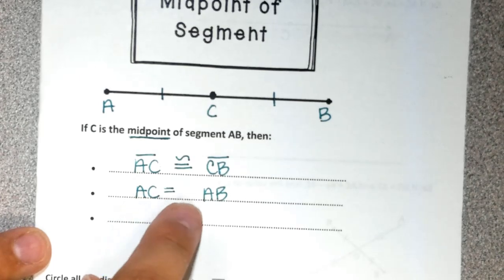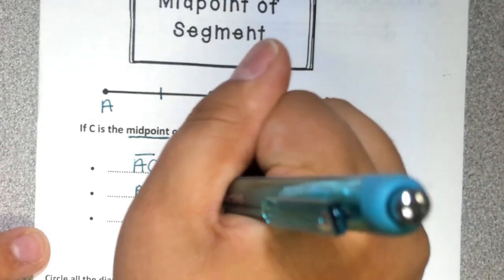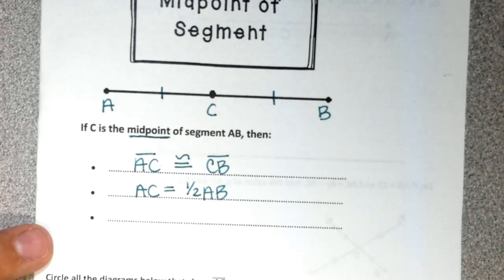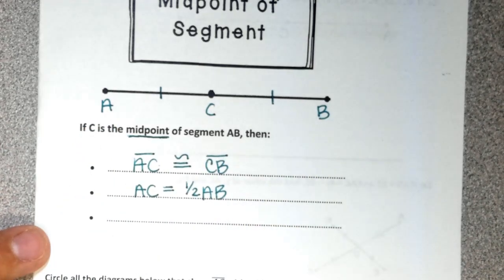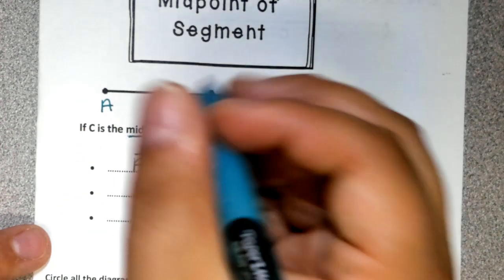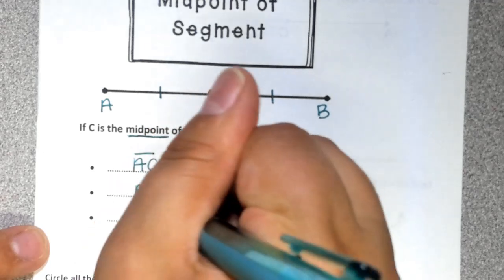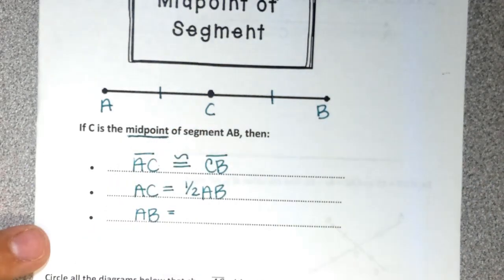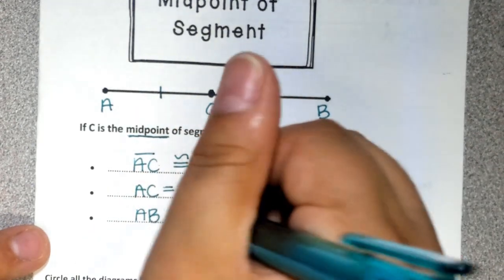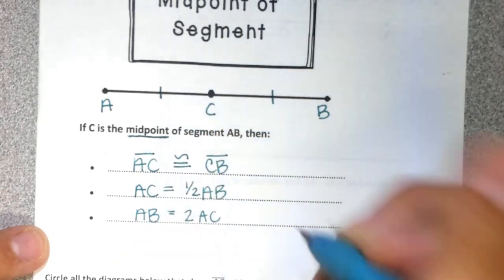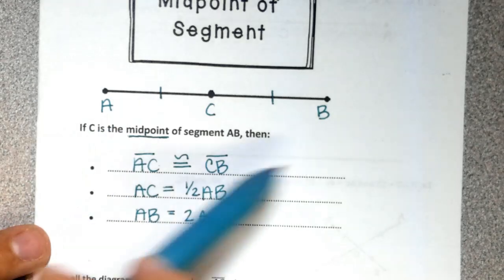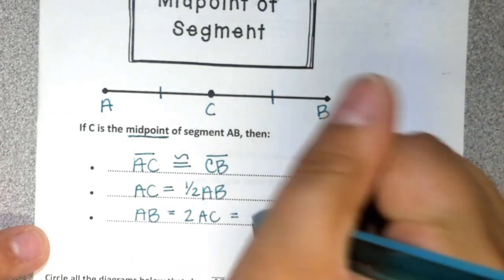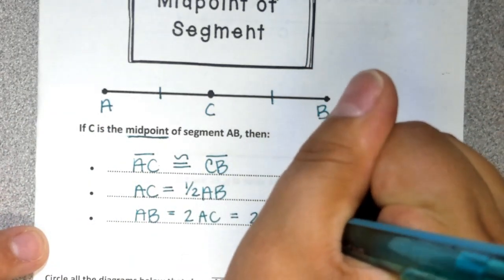So AC equals what to AB? It's half. Don't y'all agree? This right here is half of the whole thing. Vice versa, AB is what? 2 times AC. Do y'all agree with that? Yeah. If I multiply AC times 2, I get the whole thing. Or what else could I write? AB equals 2 times CB.